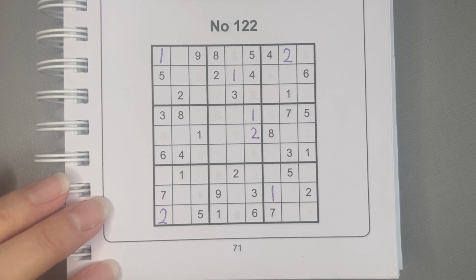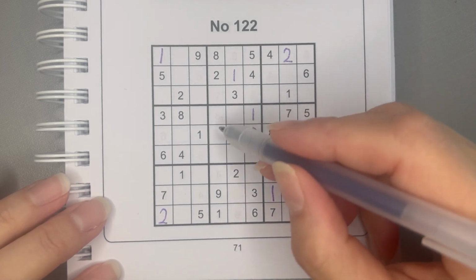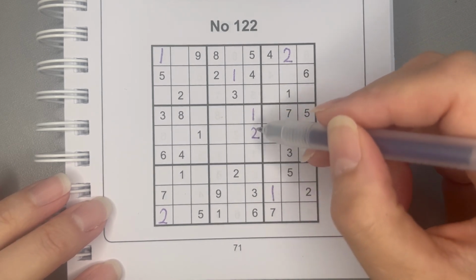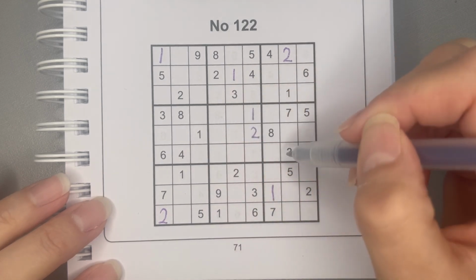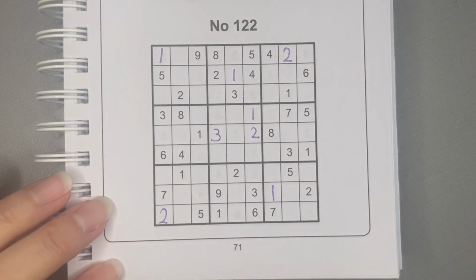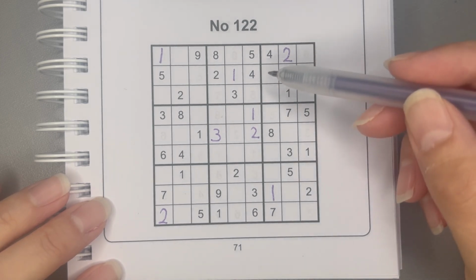Okay, let me look at 3s. In this center square, there's a 3 in this column and a 3 in this column. There's a 3 in this row and a 3 in this row. So there's a 3. And that might be all I can do with the 3s right now. Let's see about 4.